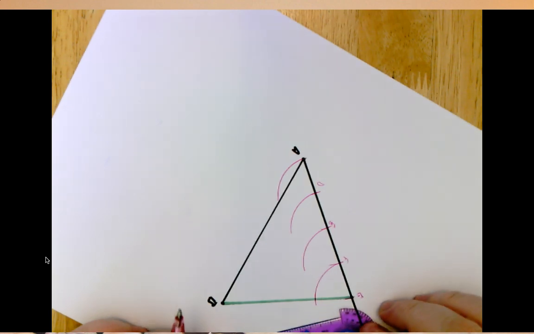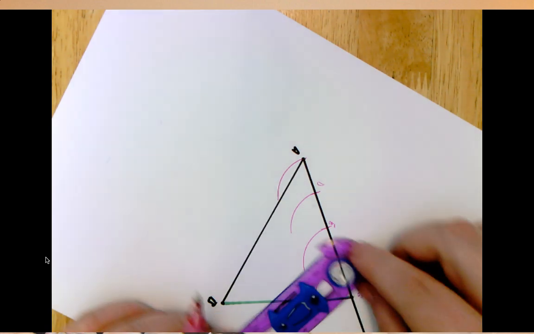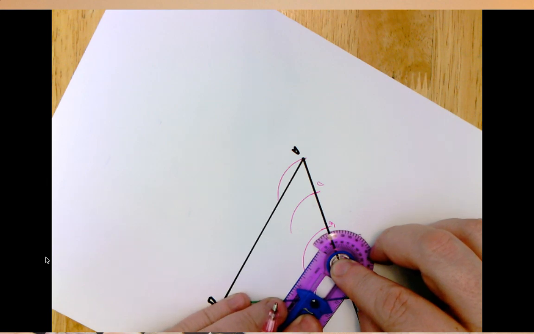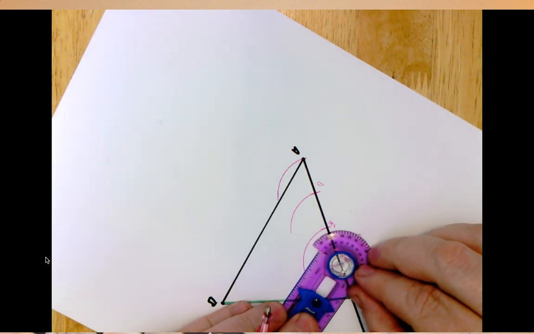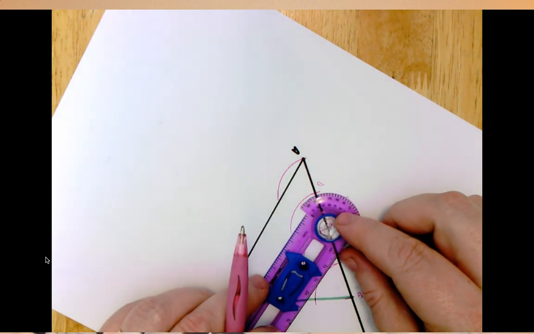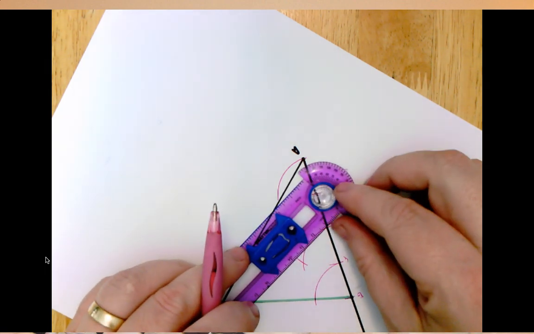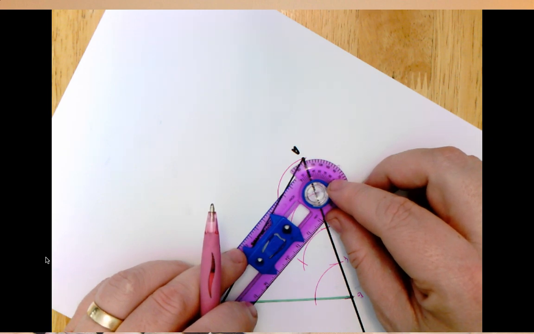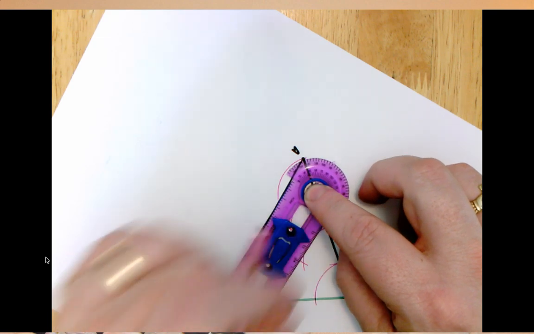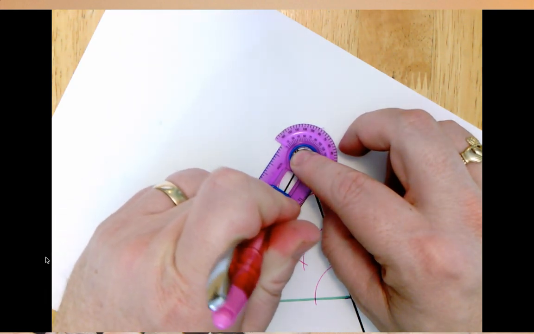And what I need now is to go back and set the distance. Now because I did all of those the same, this distance will be the same for all of them. So I set the radius from the intersection to the intersection, and I need to draw an arc, arc, and one last one, arc.